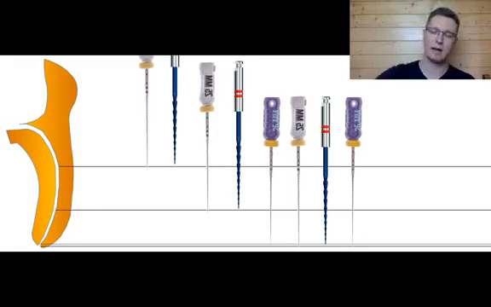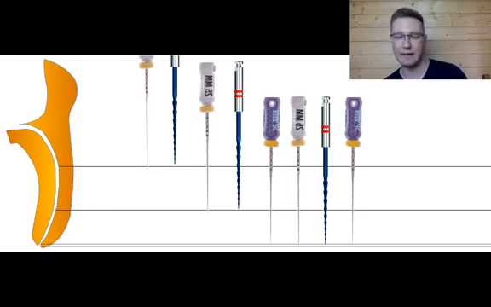Of course, after every piece of the mechanical instrumentation, you have to flush with the sodium hypo to clean the canal space and clean the flutes of the file. This is very important.